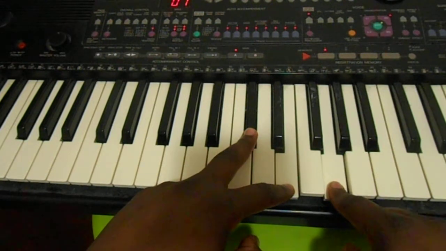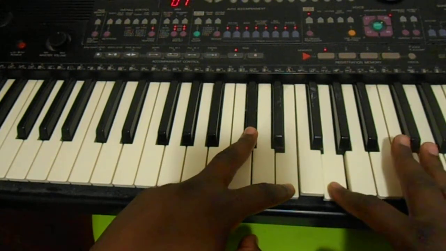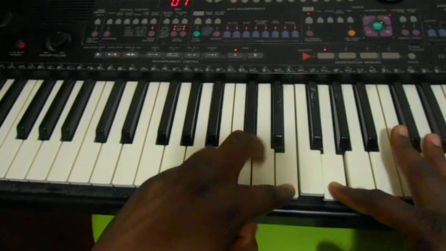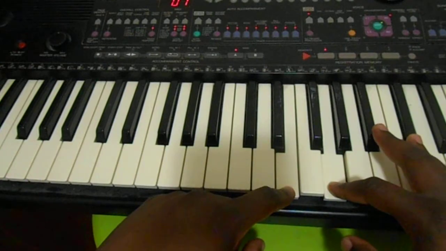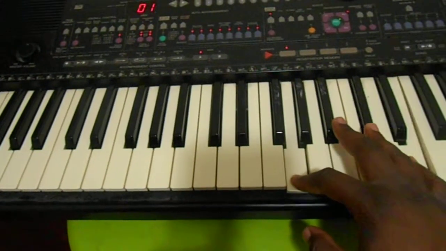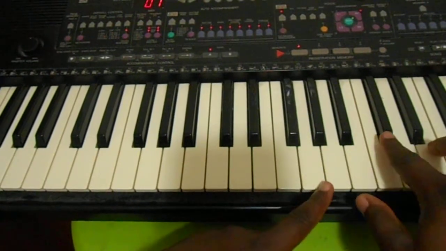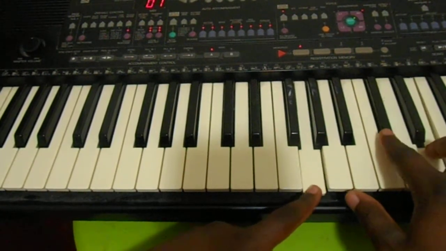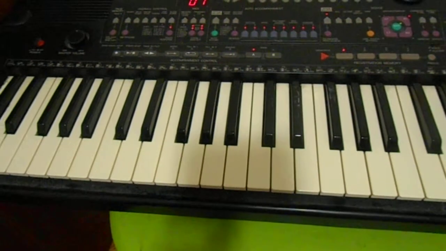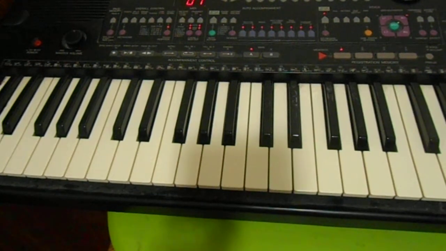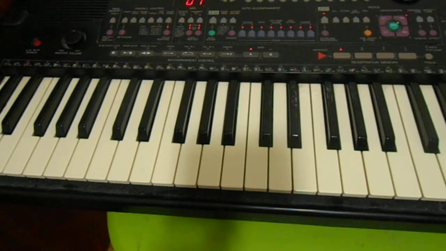And then, if you wanted to find the first inversion, you would take this C sharp and bring it up top here. You see that? If you wanted to find the second inversion, you take this and bring it over here. And what do you have? Your second inversion of C sharp diminished, okay? So as you practice more and more, you'll know when to use the diminished chords, okay?